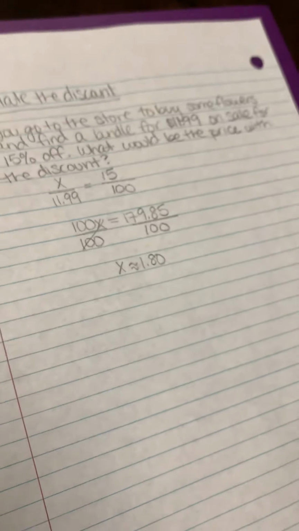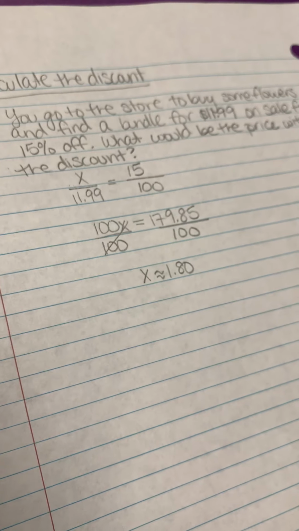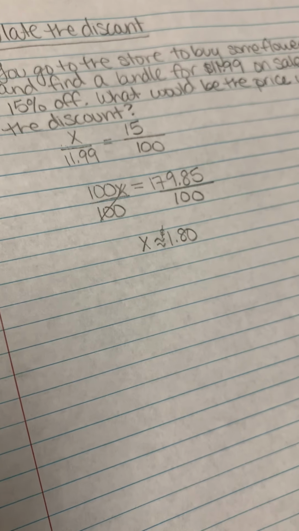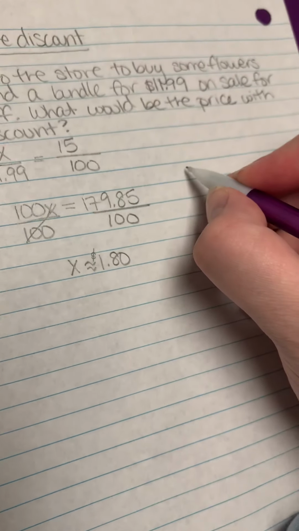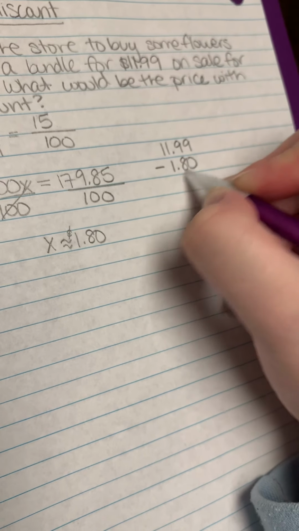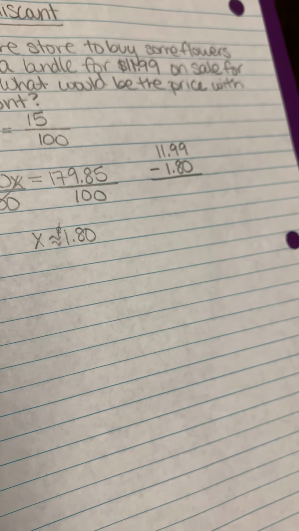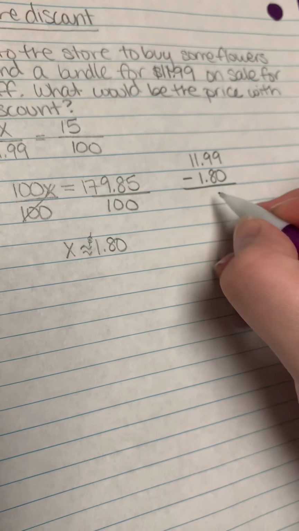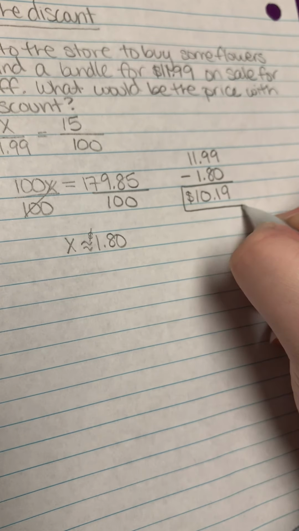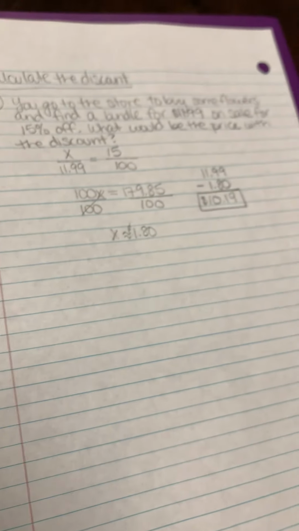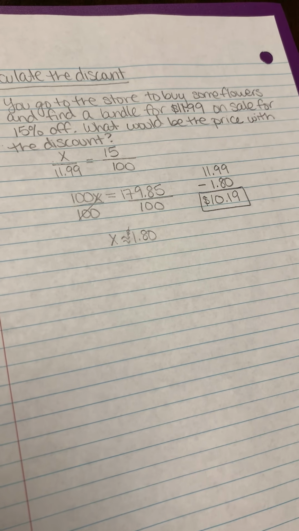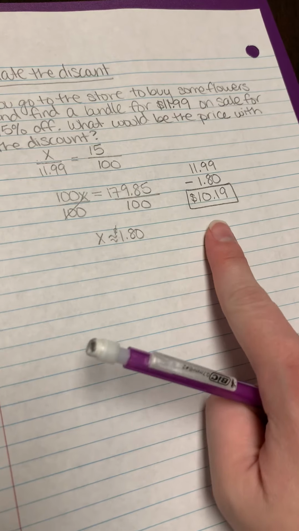Now, is the price of the flowers $1.80? No, it's 15% off. So what would I have to do because it's 15% off? Well, I would have to subtract. The original flowers were $11.99, and I'm taking off $1.80. So by that information, the flowers would cost $10.19. So if you go to the store to buy some flowers for $11.99 on sale for 15% off, the price with the discount would be $10.19.